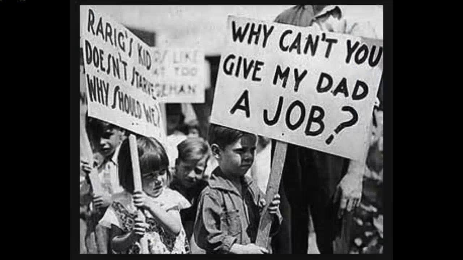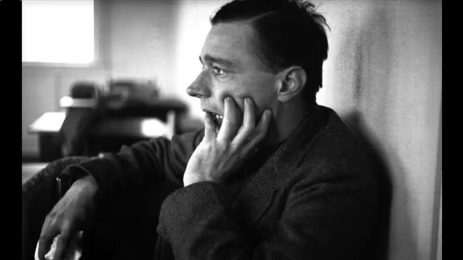The Great Depression was a period of poverty and despair. The working class had no jobs and no means to support their families. A great way to analyze this period is through the work of Walker Evans, an American photographer who illustrates the Great Depression through pictures.